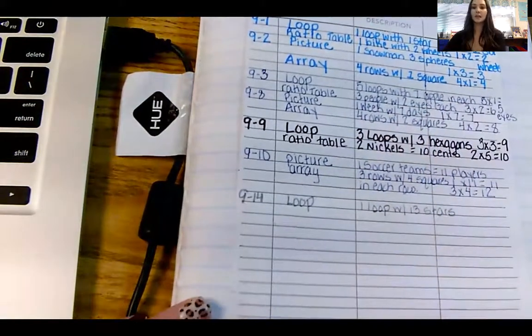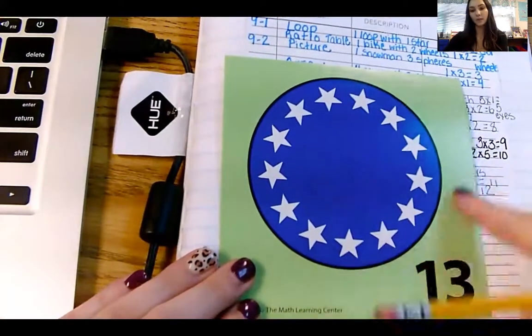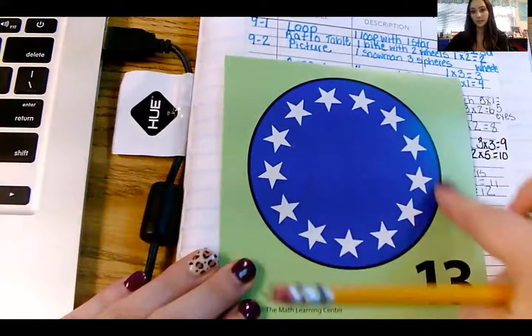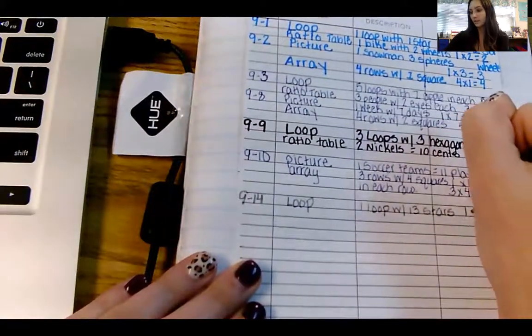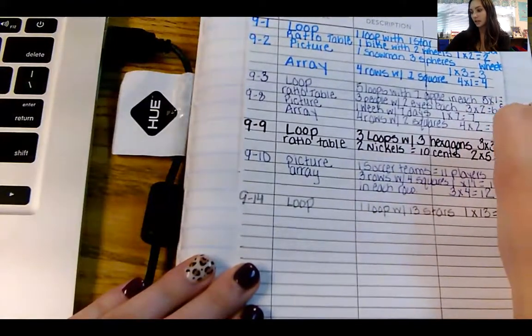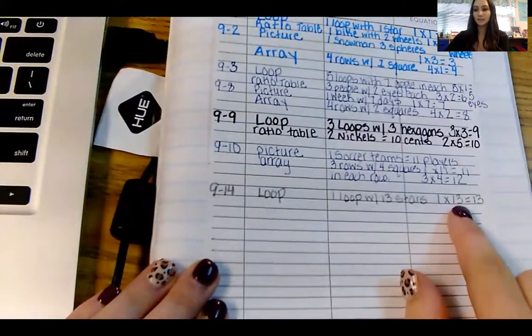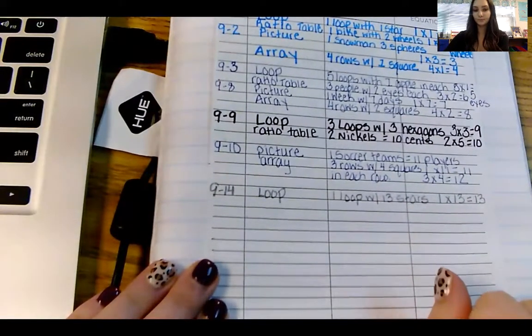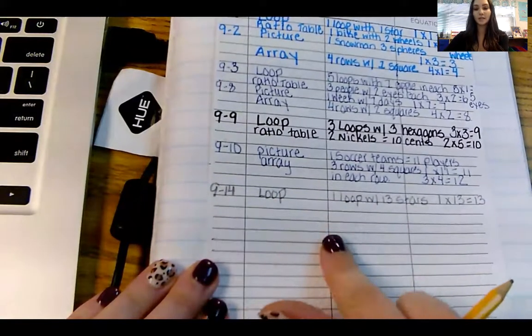Okay. And I know that I'm working with multiplication. So if I have one loop with 13 stars, my equation is going to be 1 times 13 equals 13. And I know that anything multiplied by 1 is always itself. Okay. So if you need a minute to write that down, pause the video and finish that.